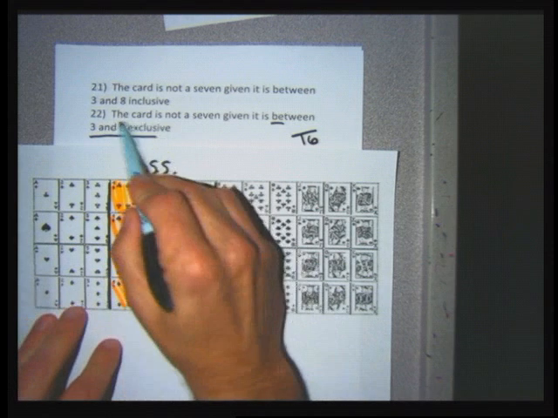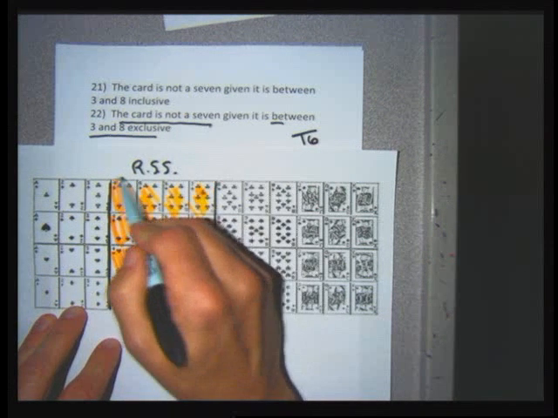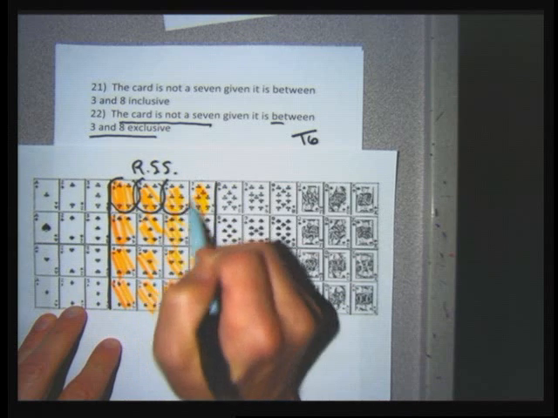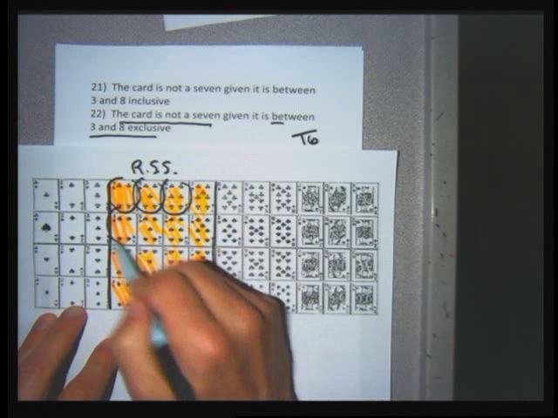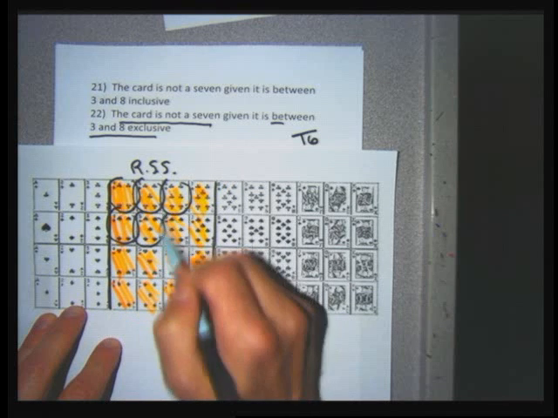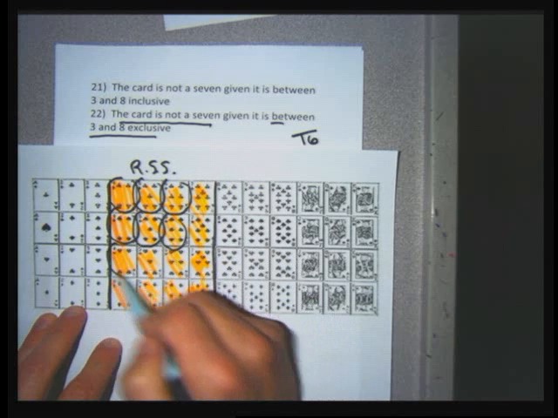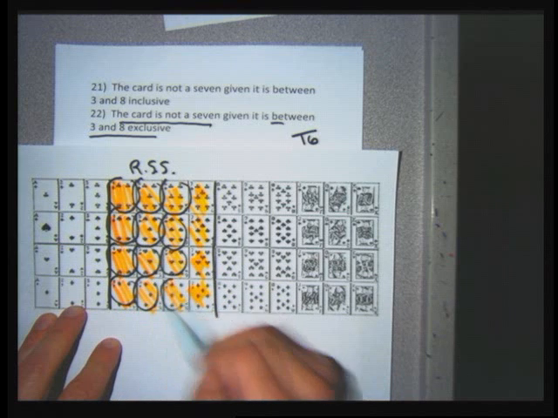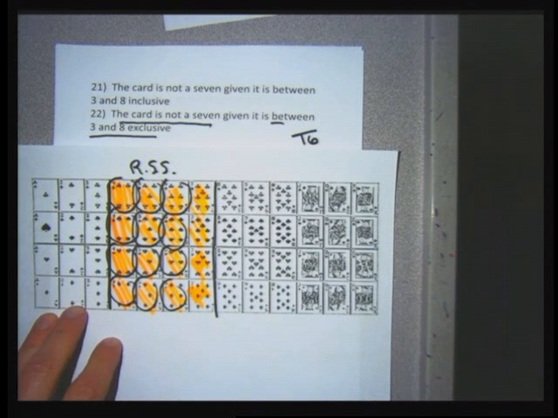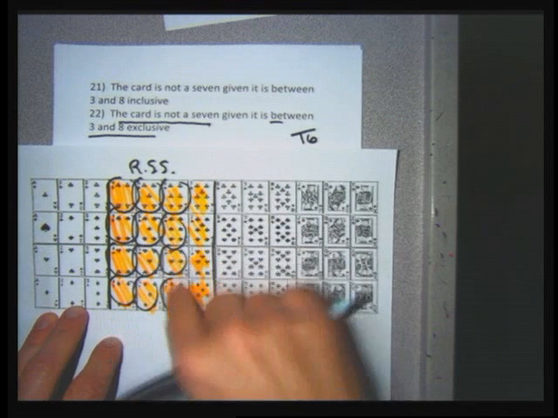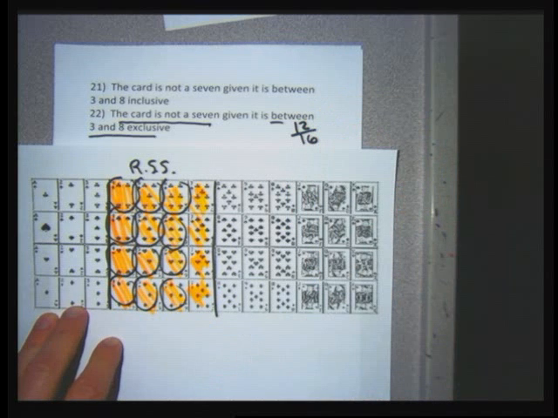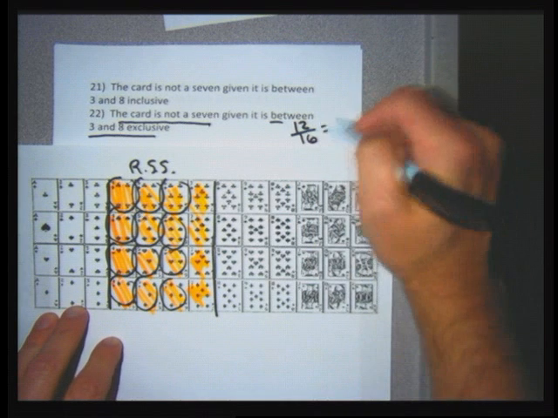The card is not a 7. So anyone that's not a 7, I'm going to count. So that 4, that 5, that 6 gets counted. The 7 doesn't get counted. This 4, 5, and 6 gets counted. That 7 doesn't. This 4, this 5, this 6, that 4, this 5, and this 6. So within my reduced sample space, that's all I'm focusing on, there are 3, 6, 9, 12 cards that fit the criteria that they're not a 7, and that's going to reduce to 3/4.